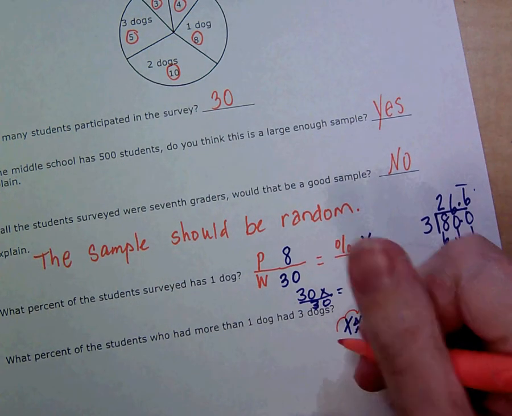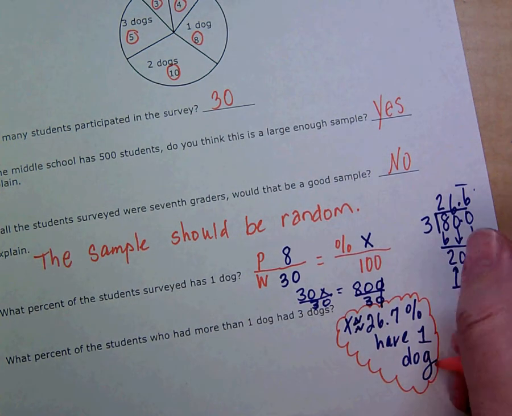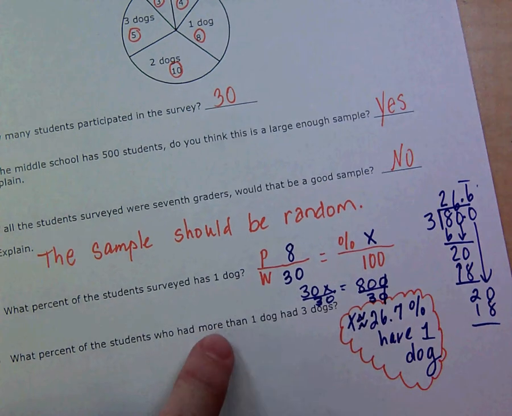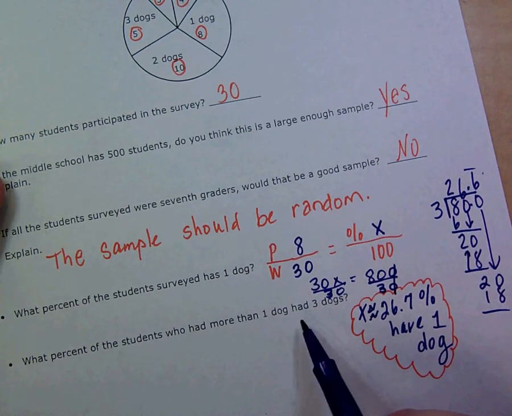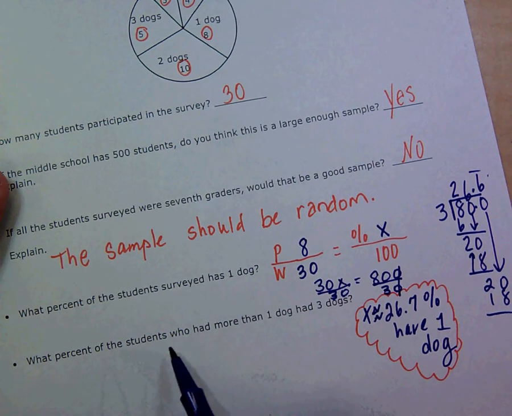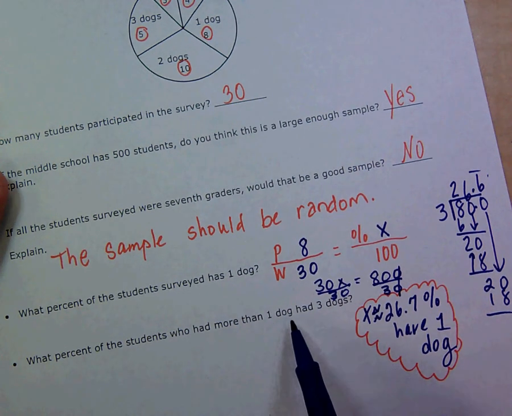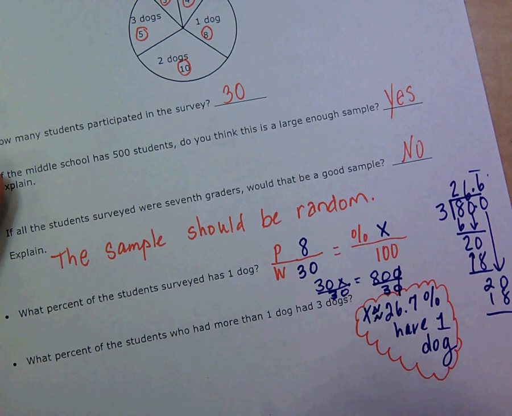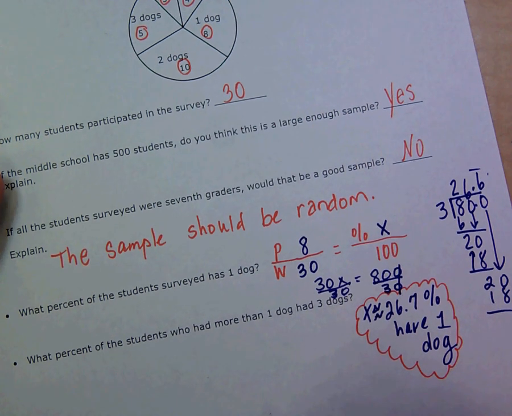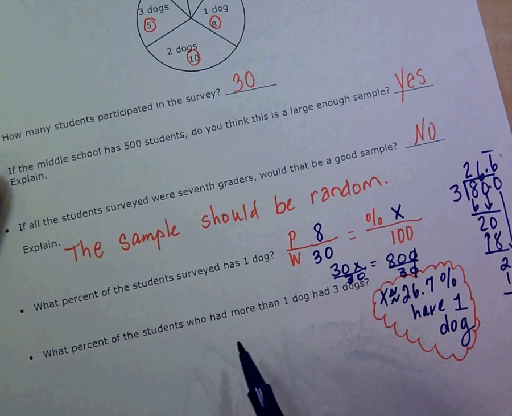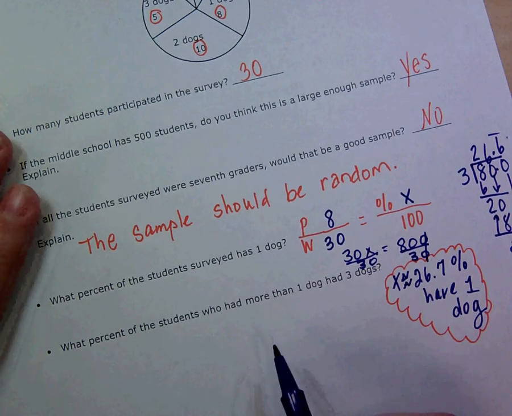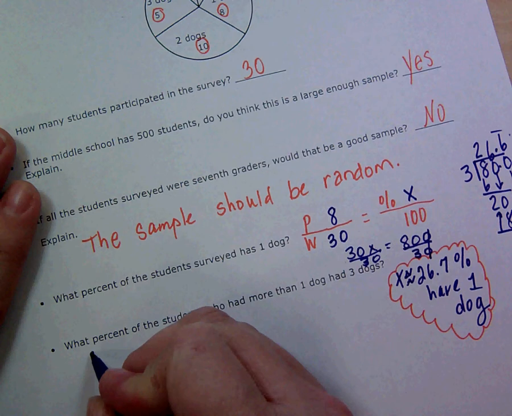Okay, and then the last question, what percent of the students had more than 1 dog, had 3 dogs? What percent of the students had more than 1 dog, had 3 dogs? All right, so again, we're changing our whole.